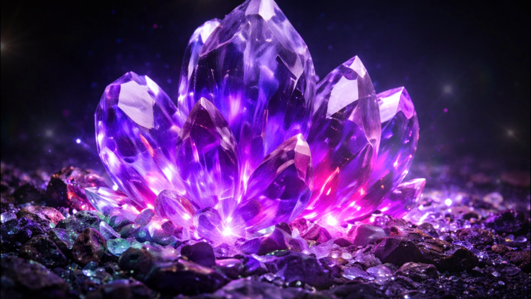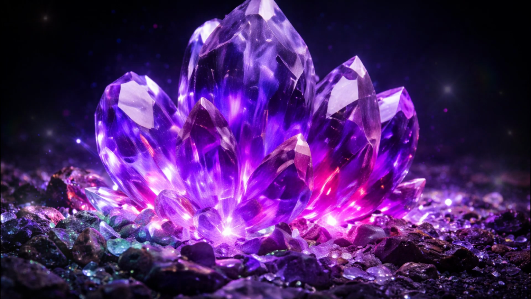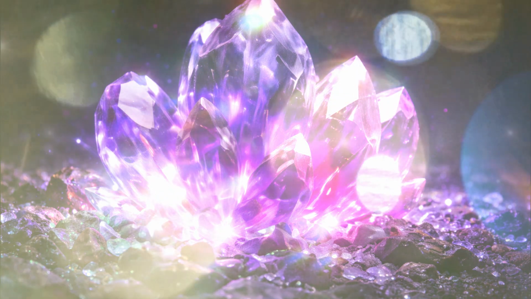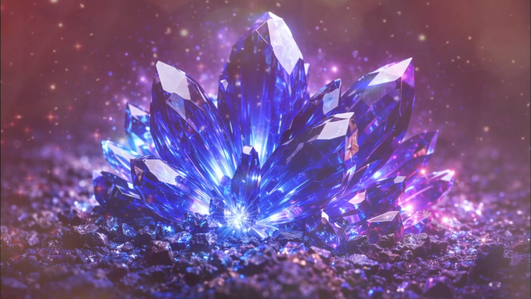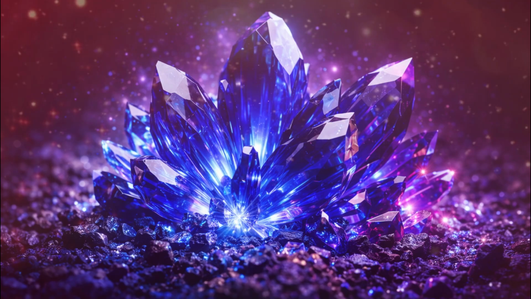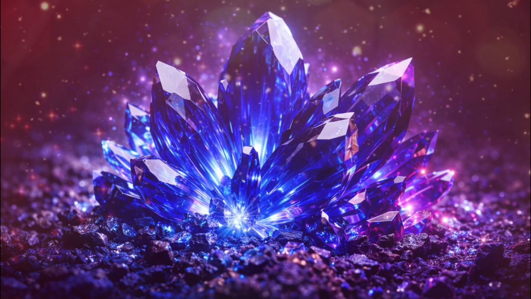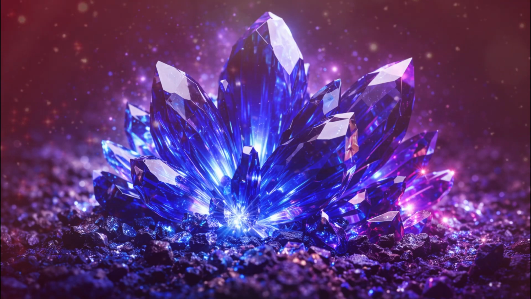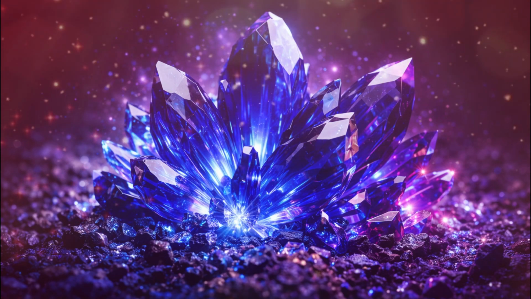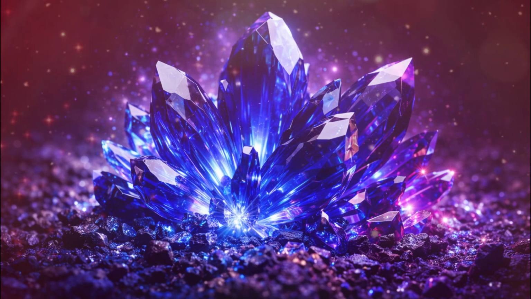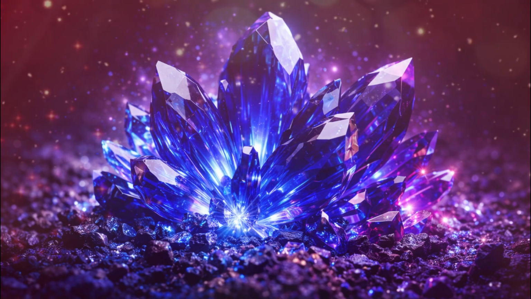One of the most striking examples of metamorphic crystal growth is garnet. Garnets often form as rounded crystals within metamorphic rocks. They grow as atoms migrate toward a nucleation site, building concentric layers. Some garnets contain inclusions that record earlier stages of growth, preserving a timeline within the crystal.